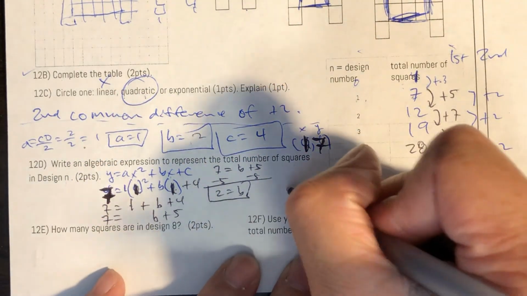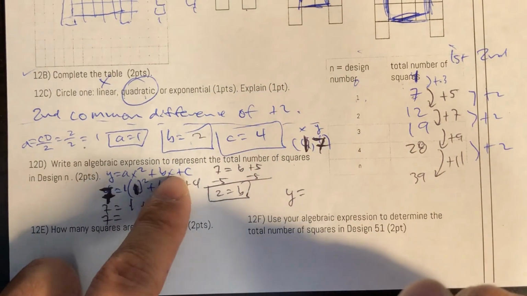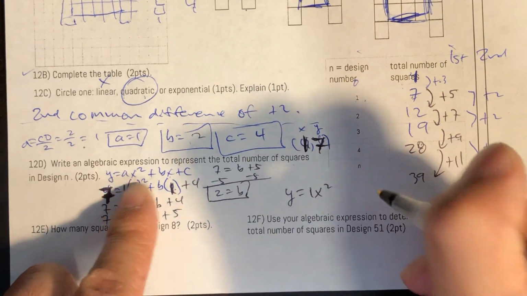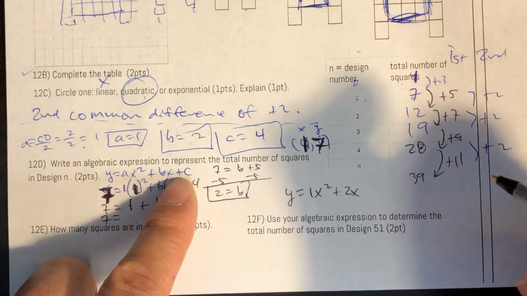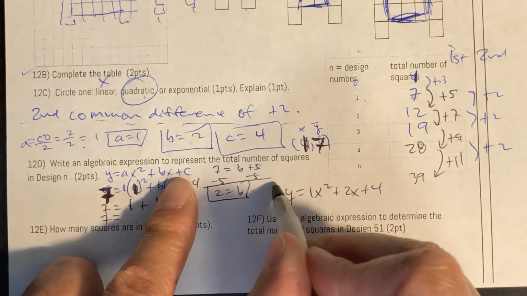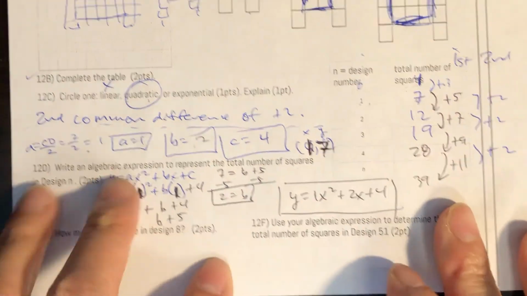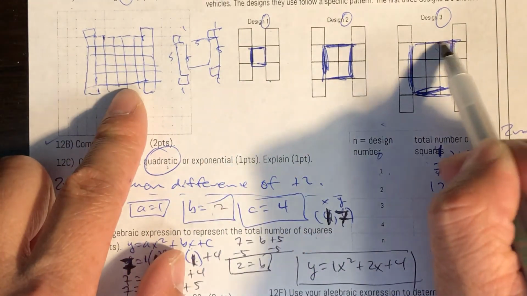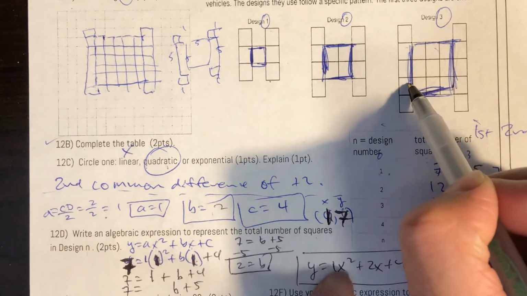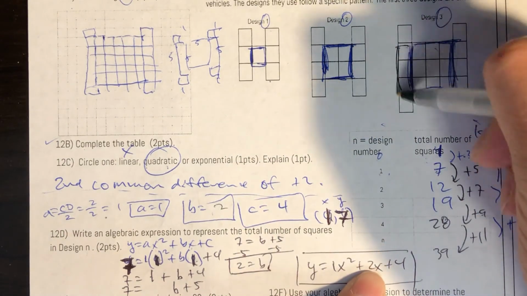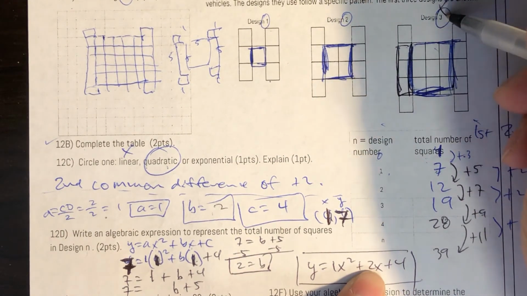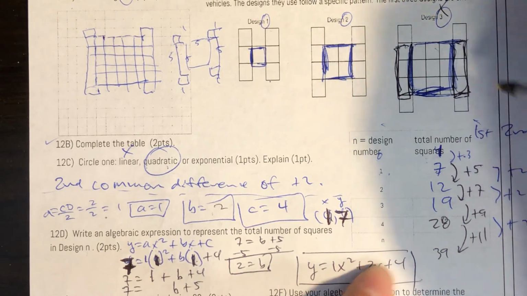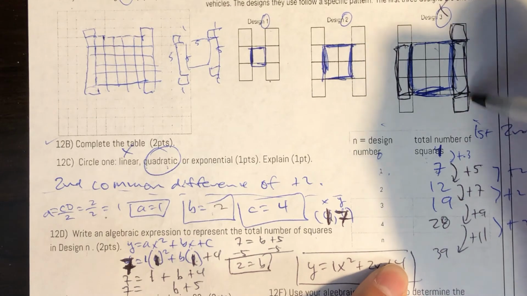With b equals 2, now I can write my formula in standard form, ax squared plus bx plus c. So my a value is 1, b value is 2, and my c value is 4. And that should totally make sense because you have the box. That's the x squared. Then your 2 x's. X represents your design number, so that's 1, 2, and then the plus 4s are way up here.